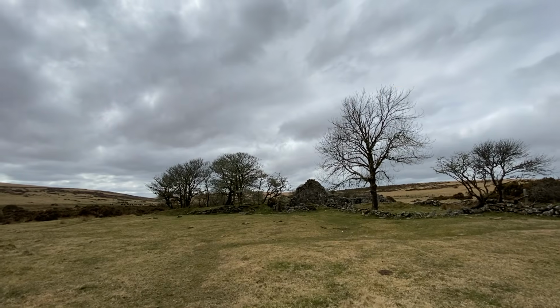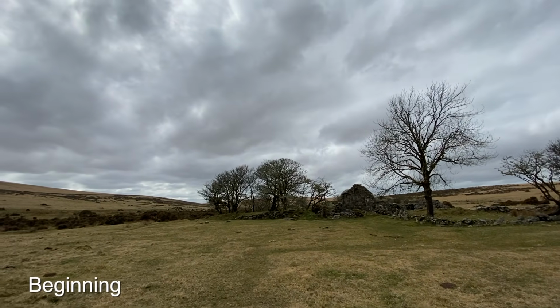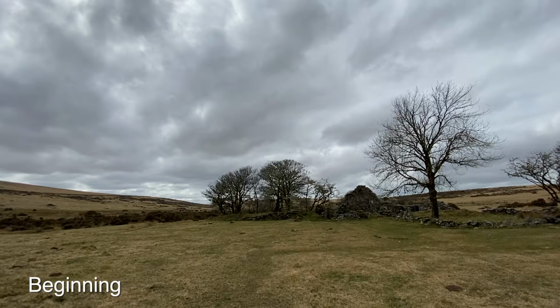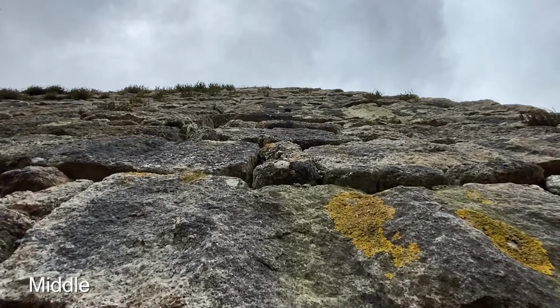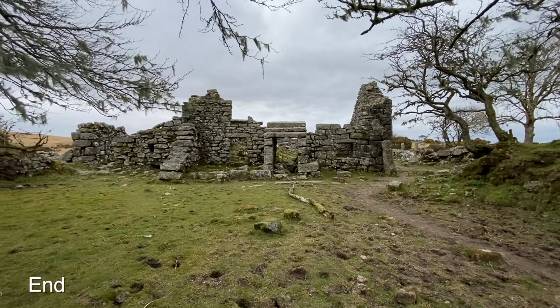Take this location, for example. Our beginning is our opening shot. This sets the scene. Our middle will be a variety of shots that best show off this location, and our end will simply be an end shot. This is the most basic form of storytelling, but at least we're now thinking about storytelling.